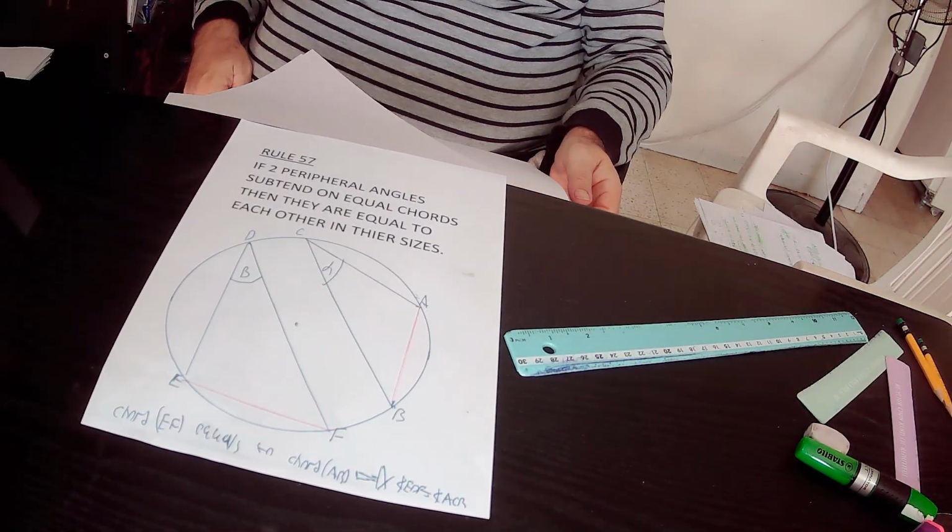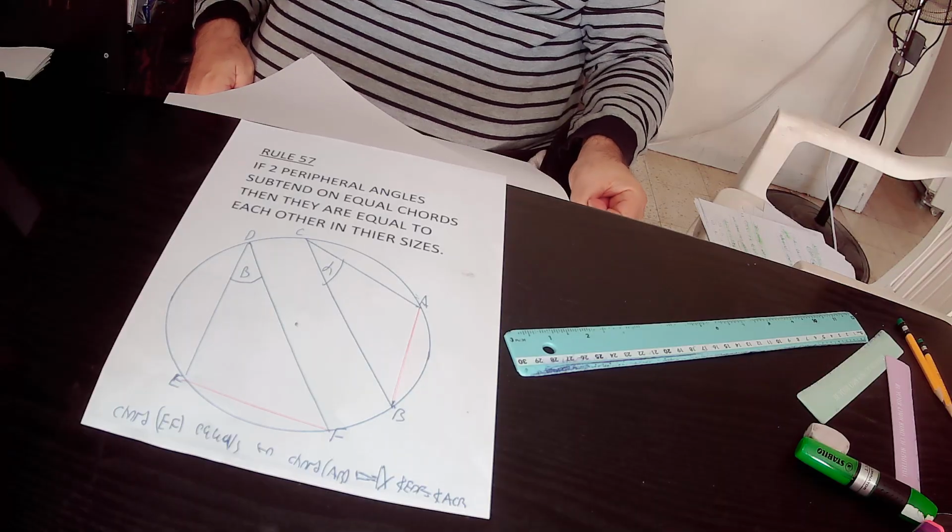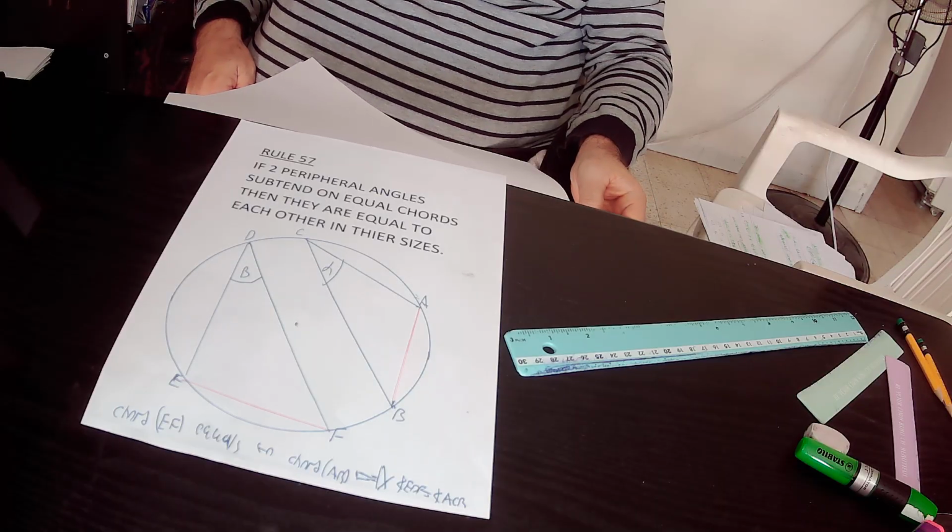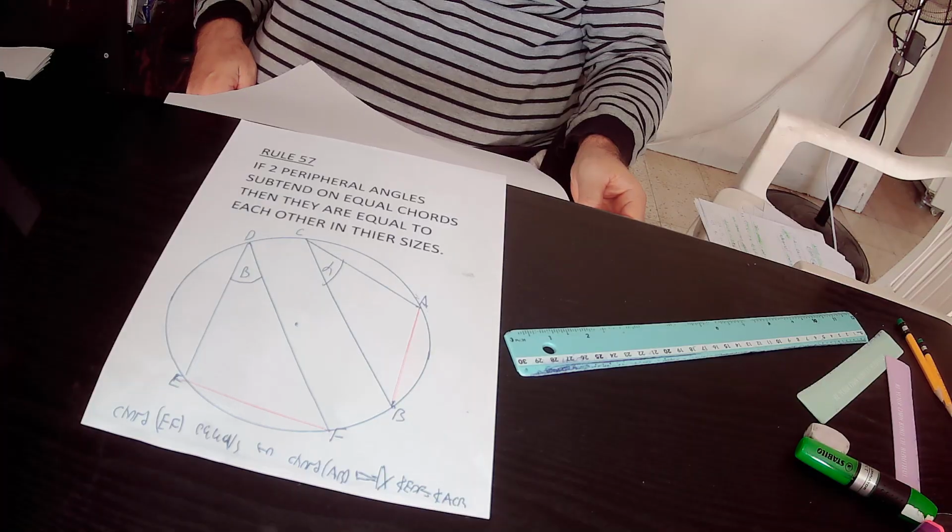According to Rule 57, if two peripheral angles subtend on equal chords, then they are equal to each other in their sizes.